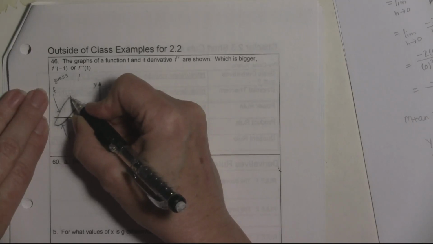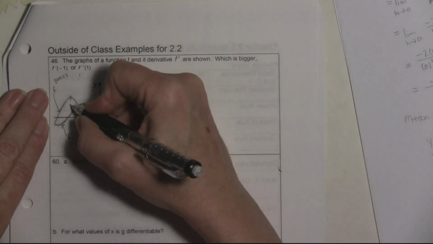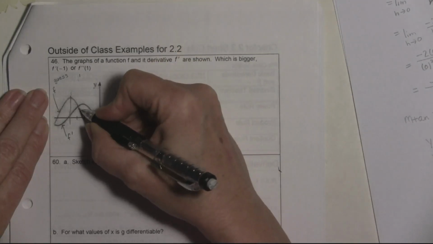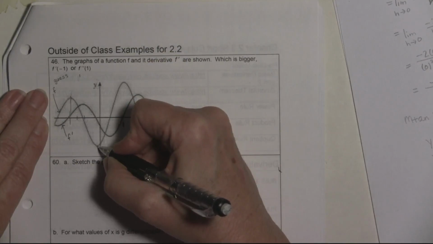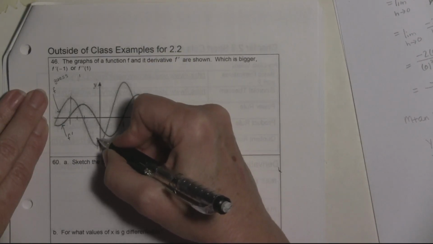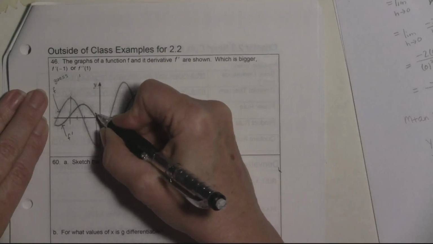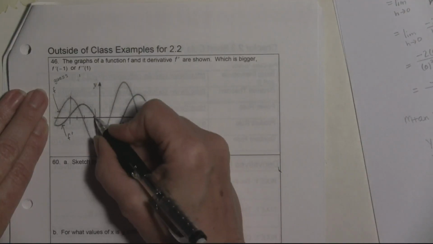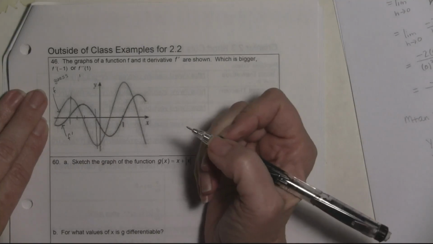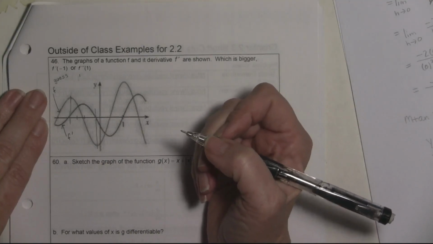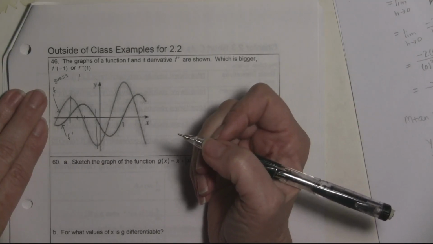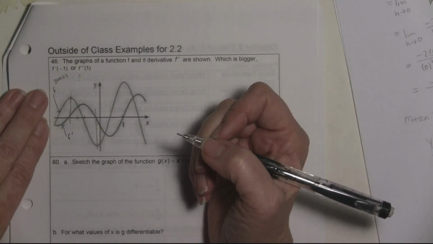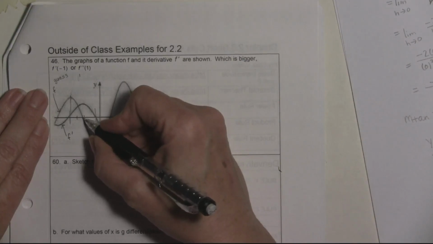At that spot, the slope is 0. And I'm following f, and right here, so this is f, and the slope is 0. And you can see that these are matching. The f prime should be on the x-axis. That's where y is 0, on the x-axis, right? And so far it's matching. Okay, so we said this was f.